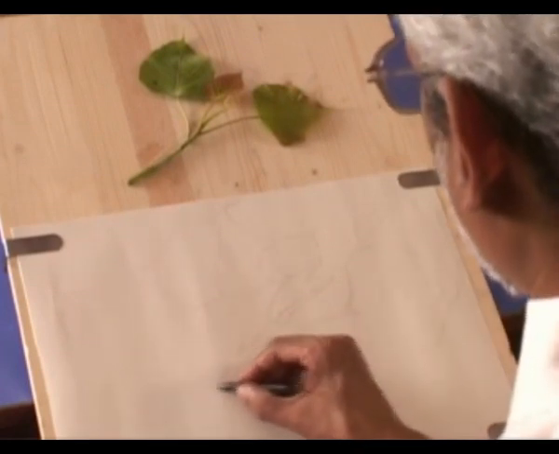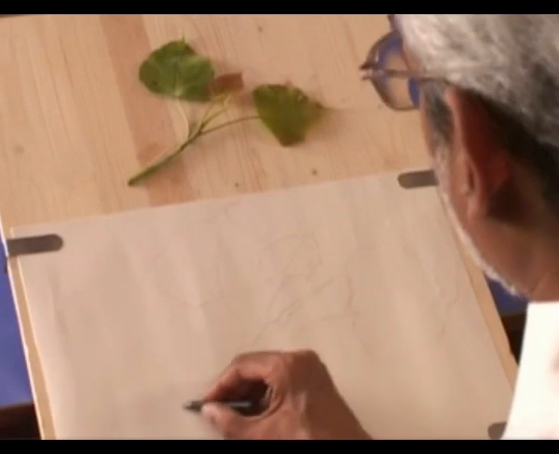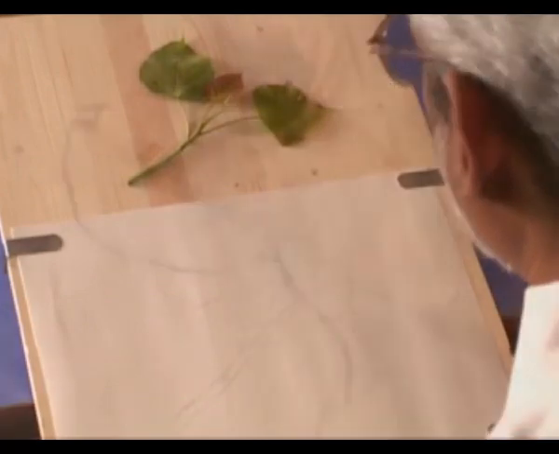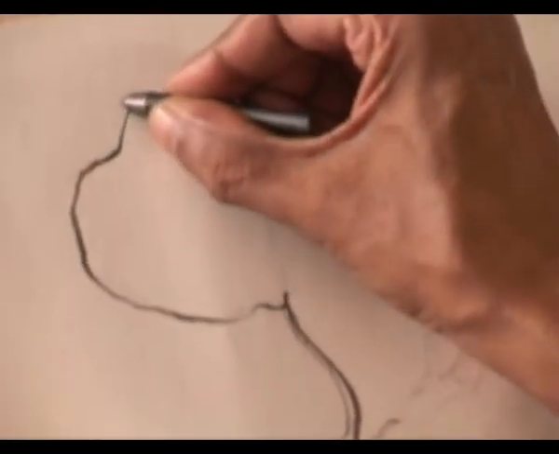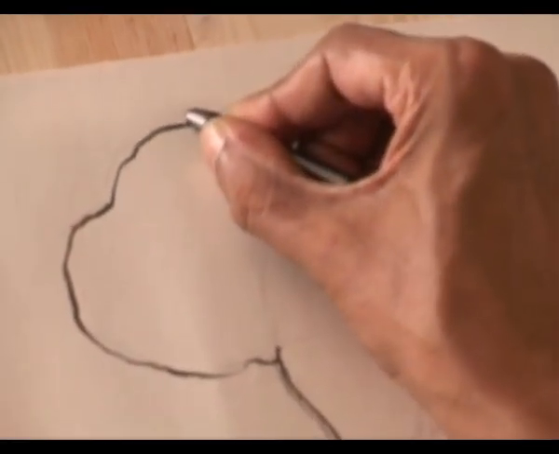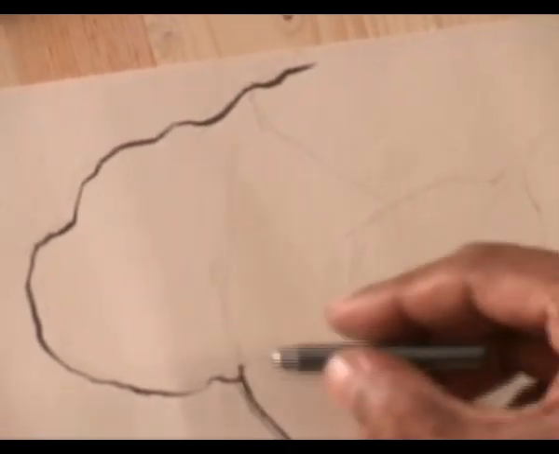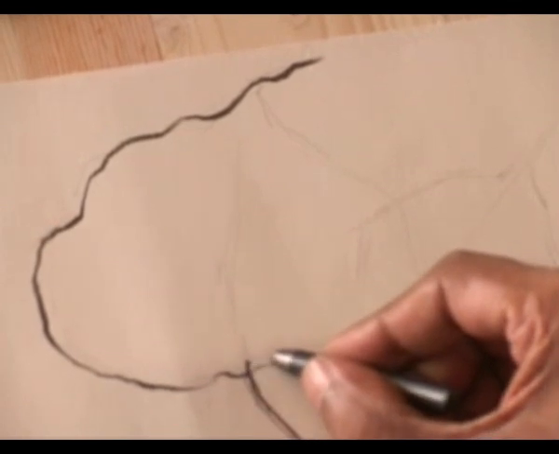The same green color appears darker in the shaded areas of the leaves. The different tones of the same color are apparent due to light and shade that fall on the leaves.